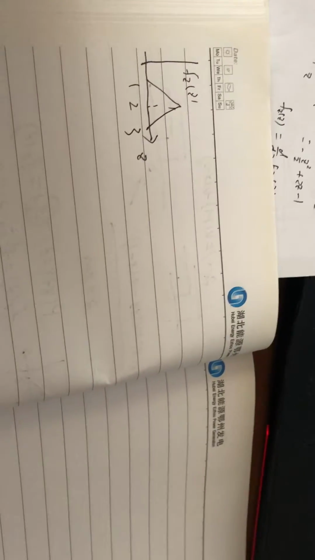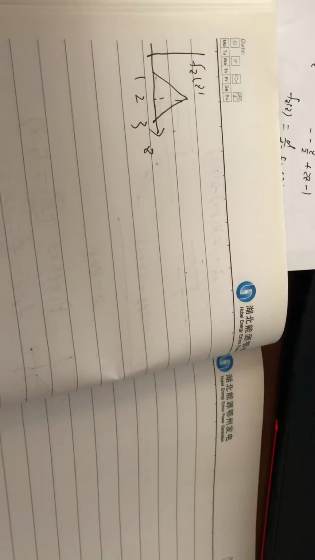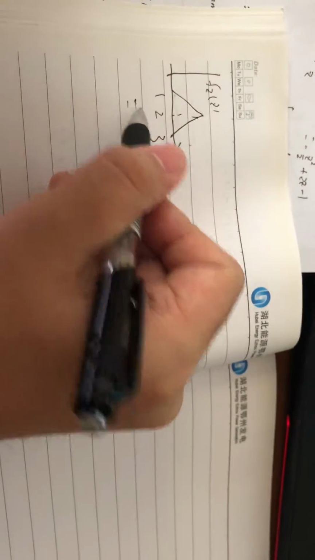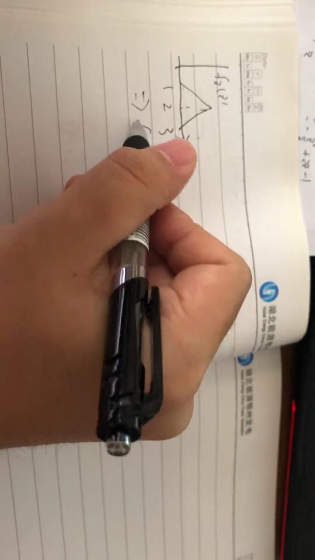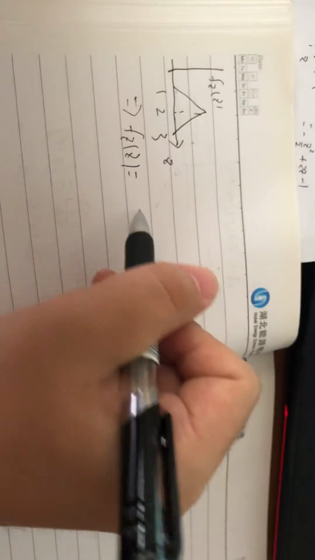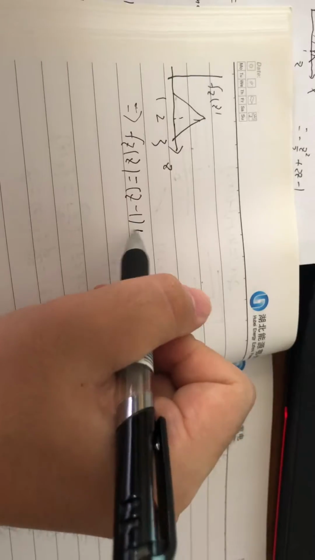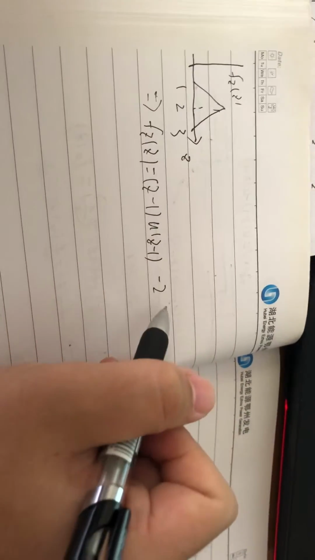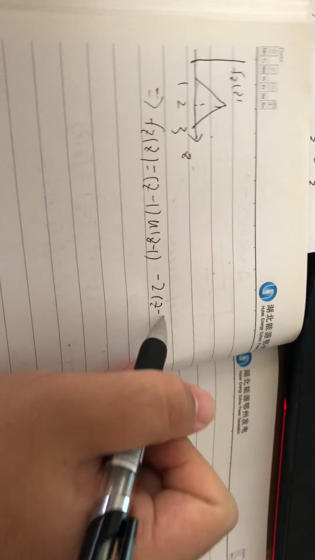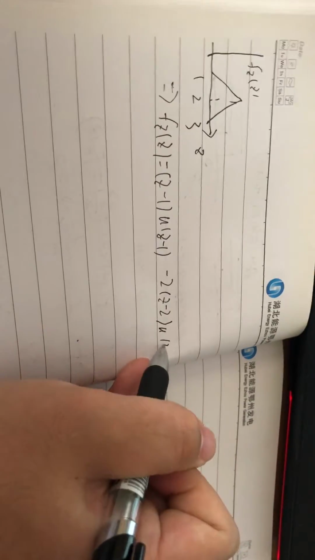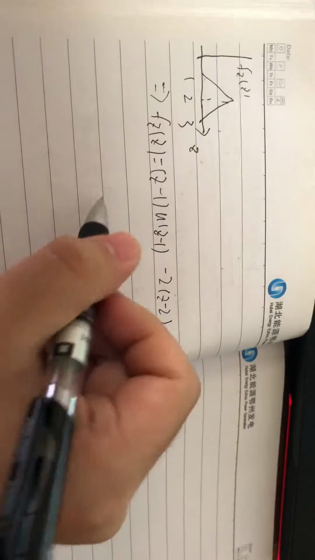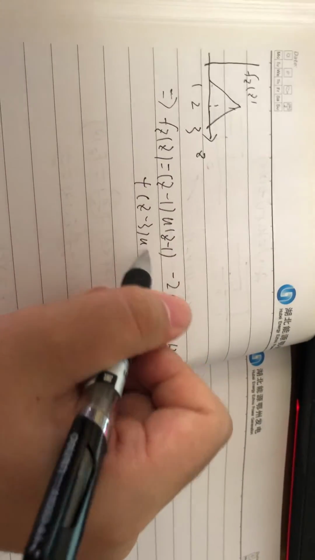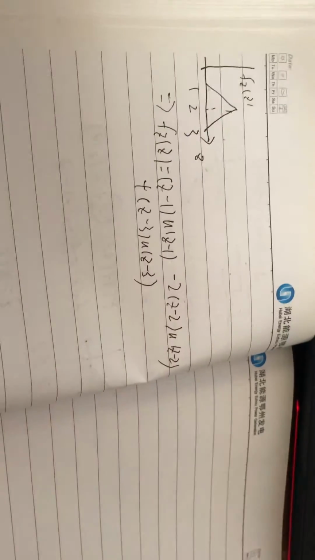This is the function of fZ for this question, and we get the outcome: fZ equals (z minus 1) u(z minus 1) minus 2 (z minus 2) u(z minus 2) plus (z minus 3) u(z minus 3). That's it.